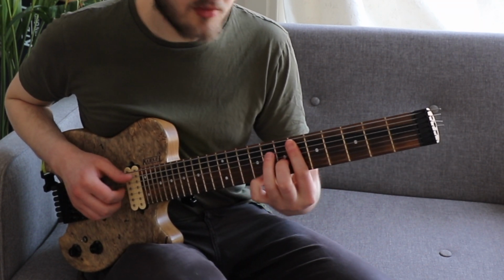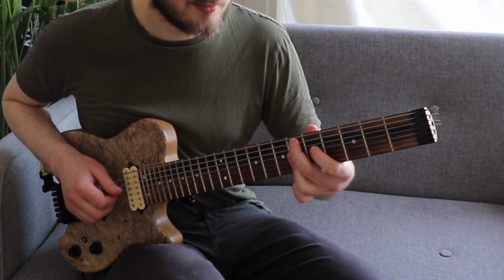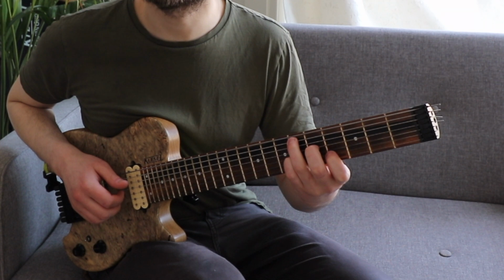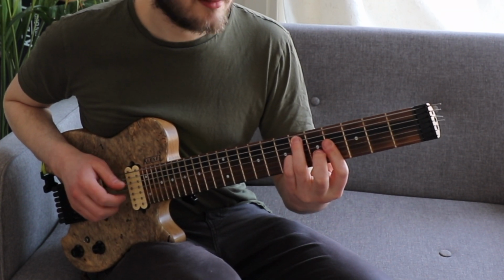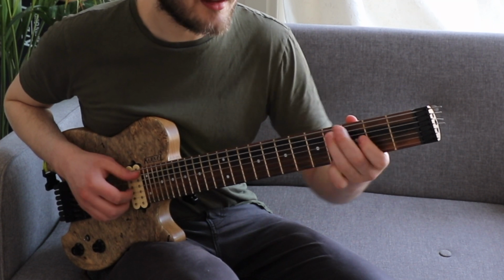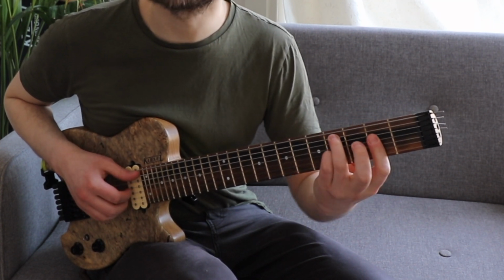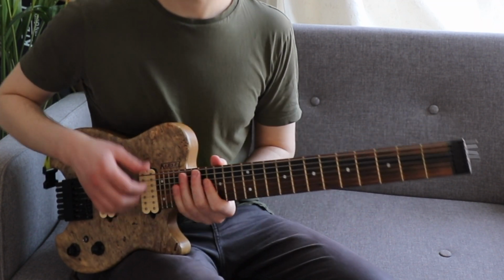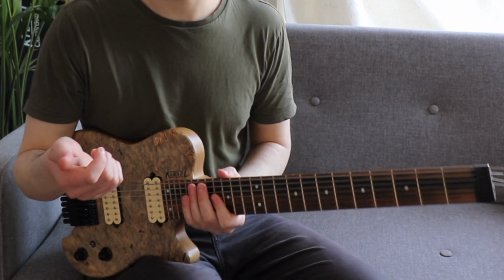And I can carry on and do B flat minor 7 to E flat 7, E flat minor 7, A flat 7, A flat minor 7, D flat 7, D flat minor 7, G flat 7, and so on. Okay, so minorizations are hugely important.